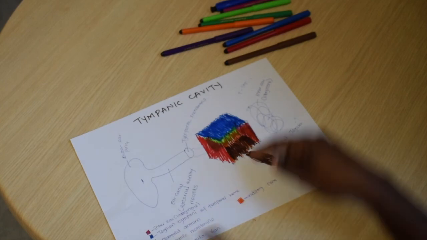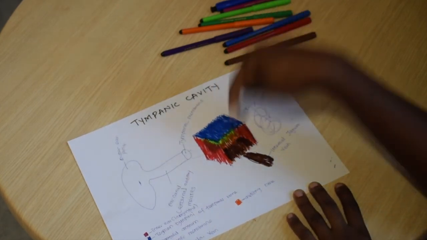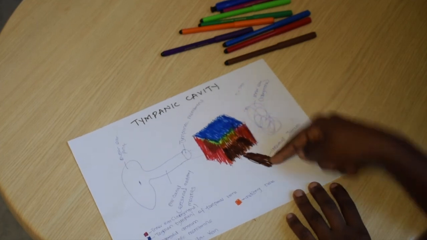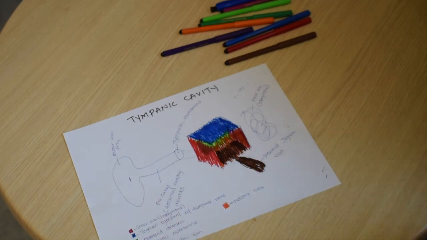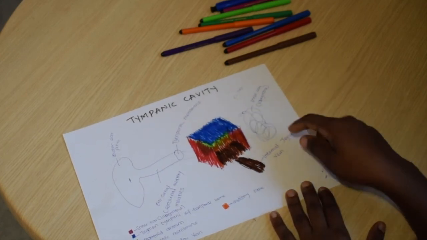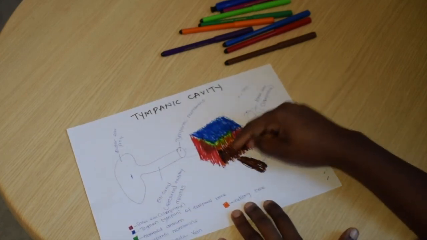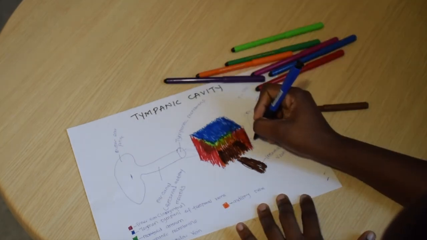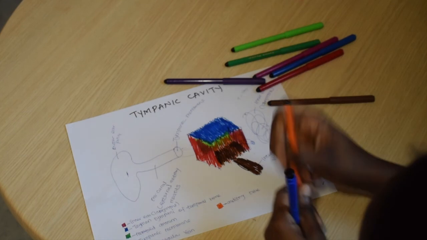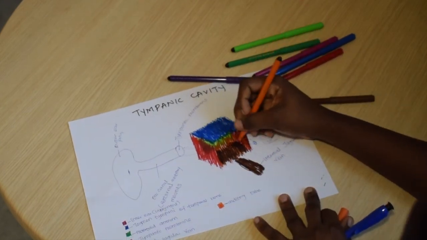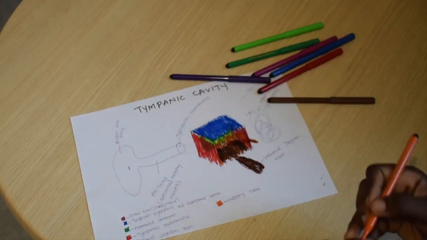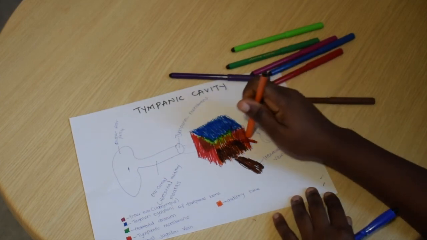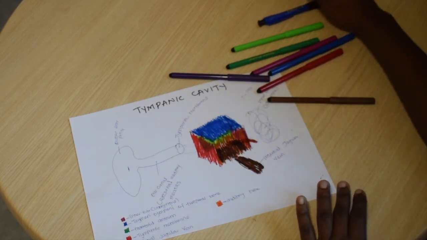Then inferiorly, this is the inferior side, like the floor. Under the inferior side is where we have the internal jugular vein. What I said you should use to remember it is jaw. Your jaw is the lower part, the down part of your face. So jaw, you remember internal jugular vein. Then anteriorly is the auditory tube. I hope you understand my analysis. So the auditory tube is in the anterior wall of the tympanic cavity.